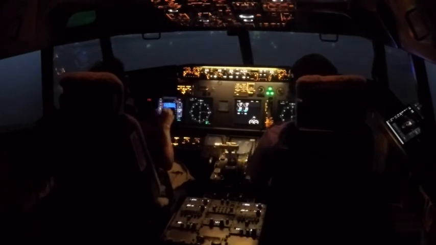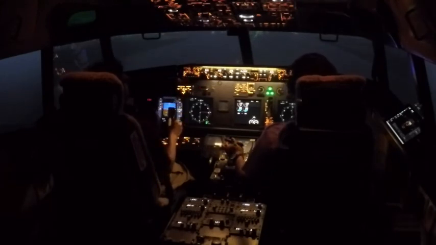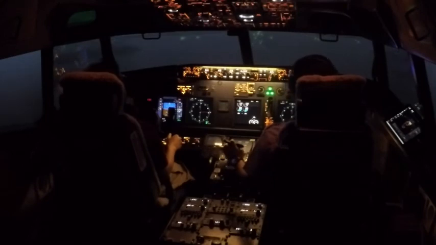Go straight. Go straight. Okay, can you see this right hand? This green light, okay? You're gonna turn right and go in, okay? Just wait. Okay, now slowly turn right.